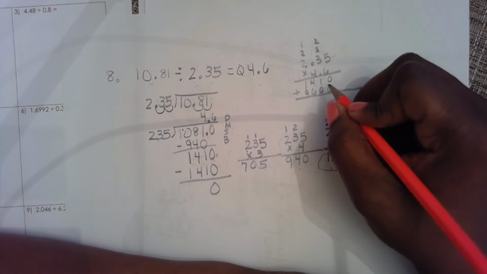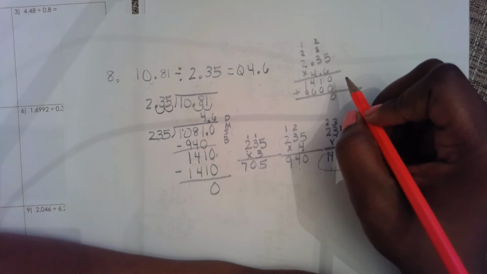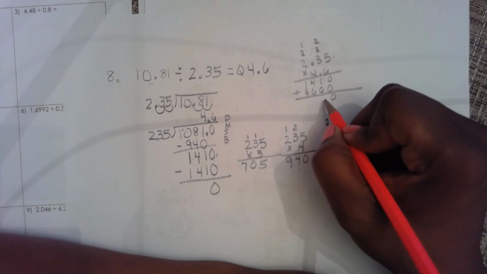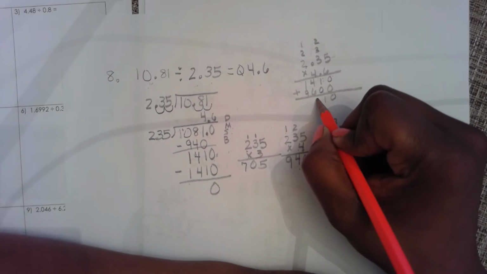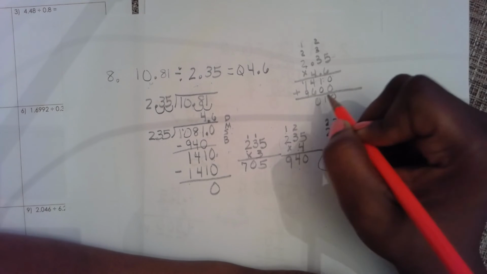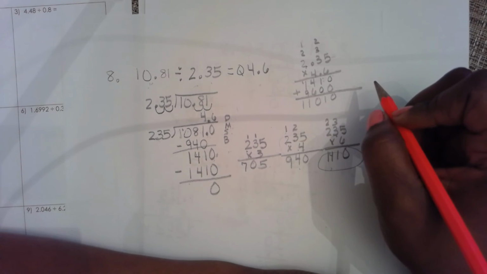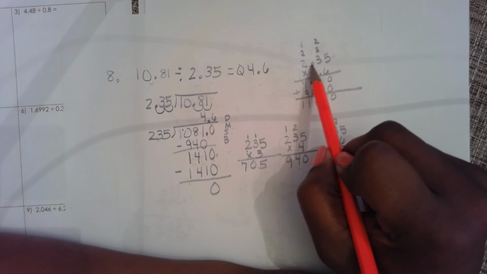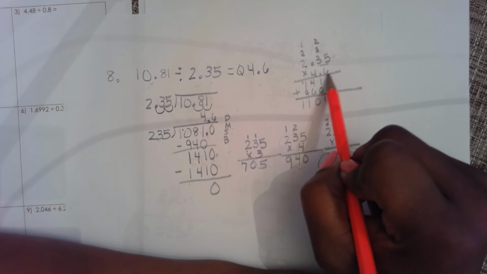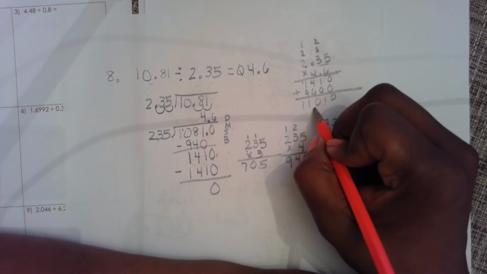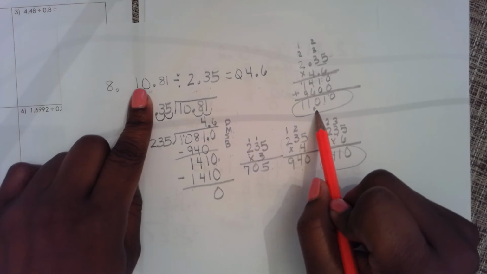Now I can add. 0 plus 0 is 0. 1 plus 0 is 1. 4 plus 6 is 10. Carry the 1. 9, 10, 11. Okay, so now I have 2 digits behind my decimal in 235, and then 1 here. So I should have 3. Well, guess what I'm coming across? I'm not getting back to my dividend of 10.81.